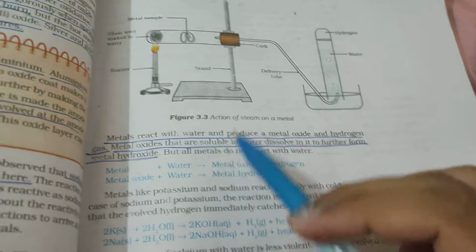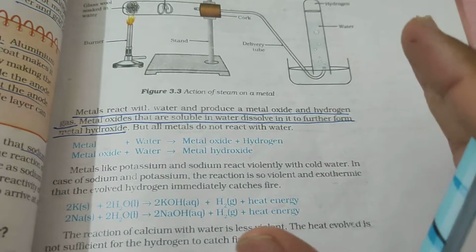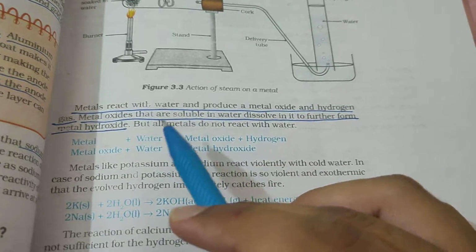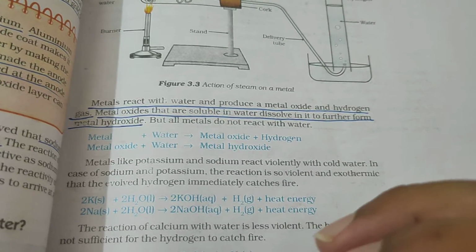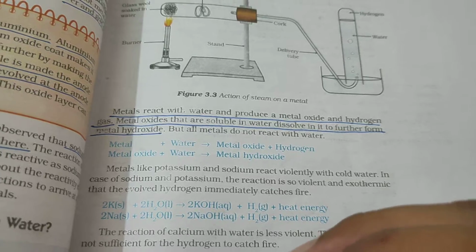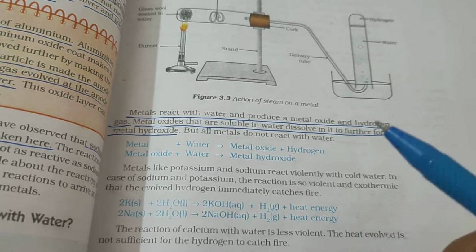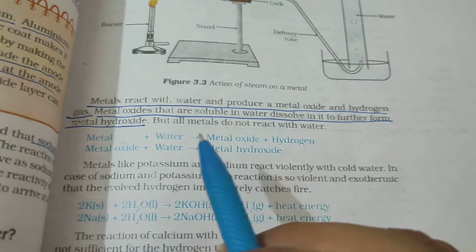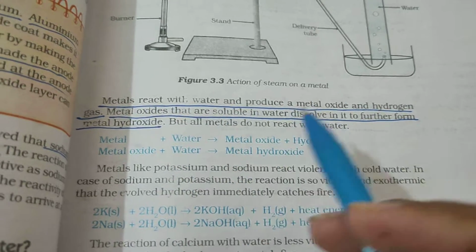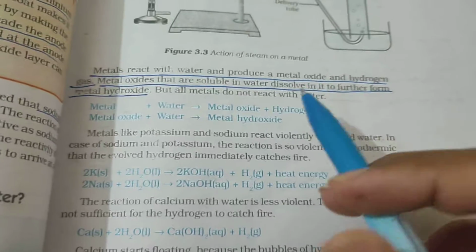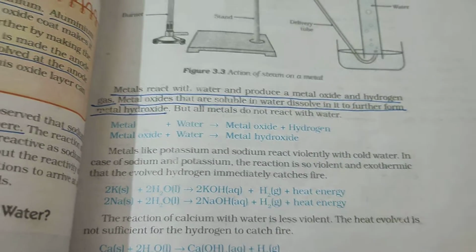Okay, we'll just start with the observations. Metals react with water and produce metal oxide, that we already know, right? And hydrogen gas also. And some metal oxides also react with bases to produce salt and water, and with acid as well. So metals react with water, and non-metals also react with water. Sometimes they produce the same effect. We'll read it later, however. But all metals do not react with water.